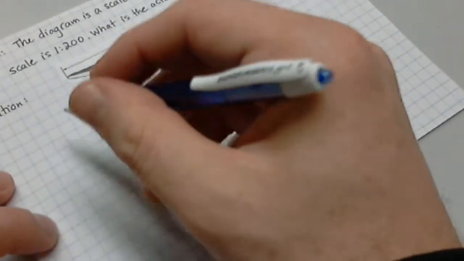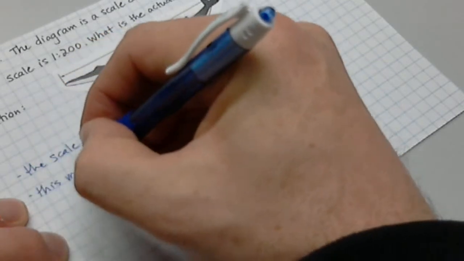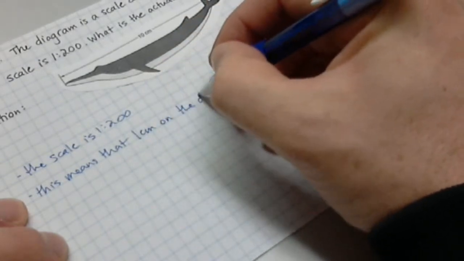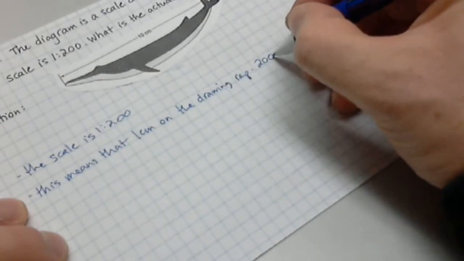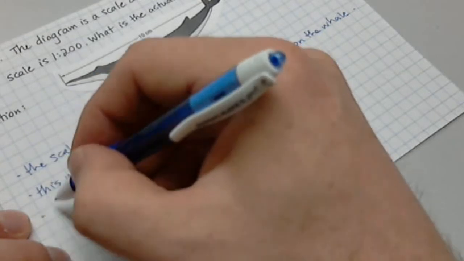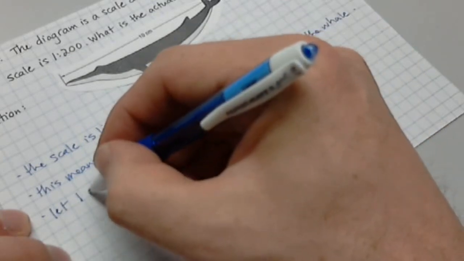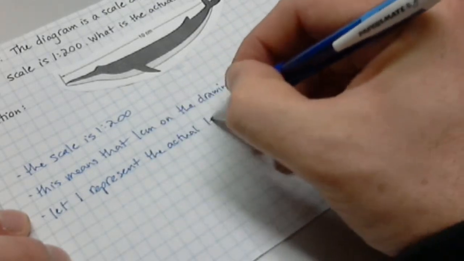So for our solution, we should know a couple of things. First of all, that the scale is 1 to 200. This means that 1 centimeter on the drawing represents 200 centimeters on the whale in real life. What I'm going to do is let the letter L, this is lowercase l, represent the actual length of the whale.